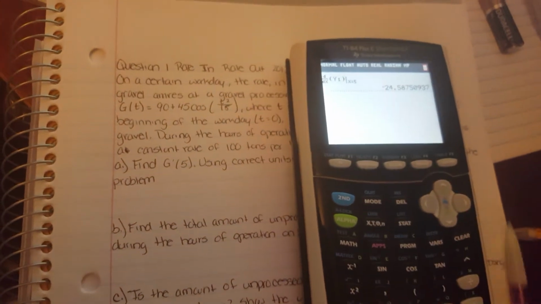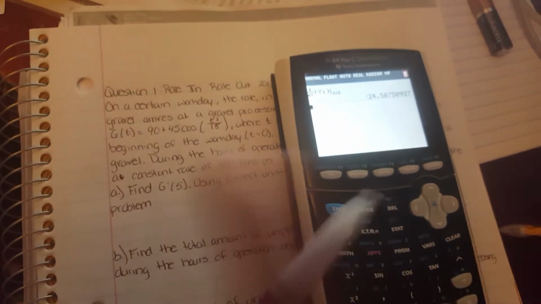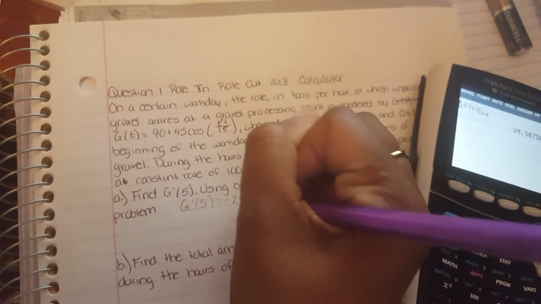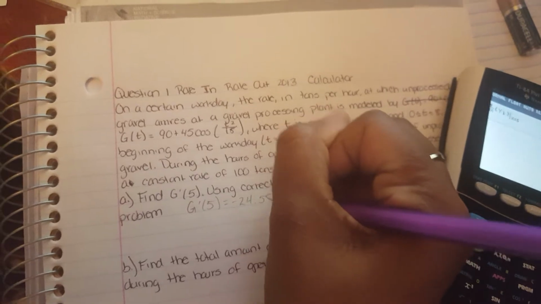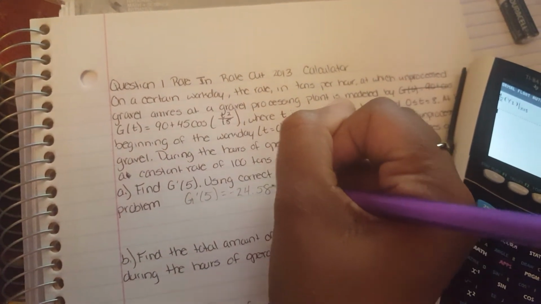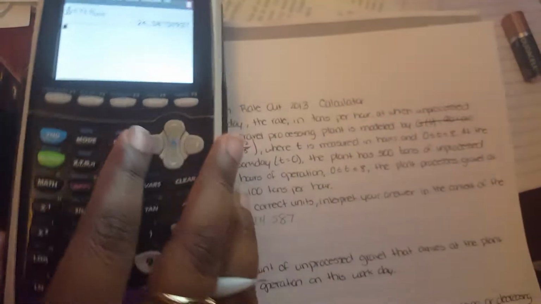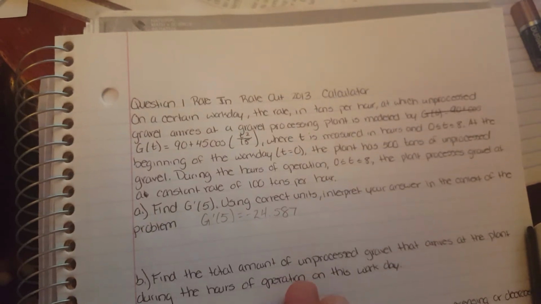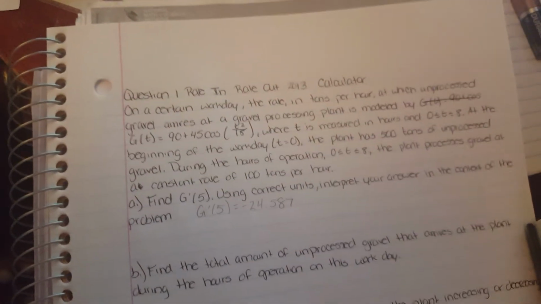So G prime of 5 equals negative 24.587. And so how we interpret this is that we're going to use this as a rate.